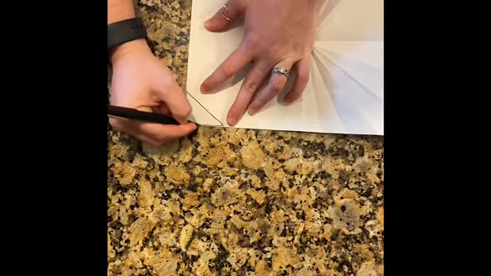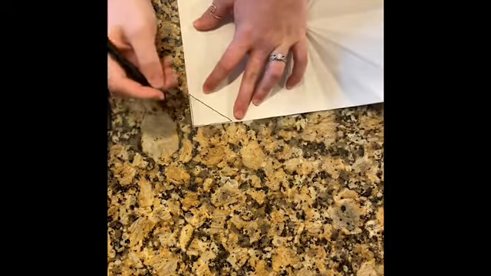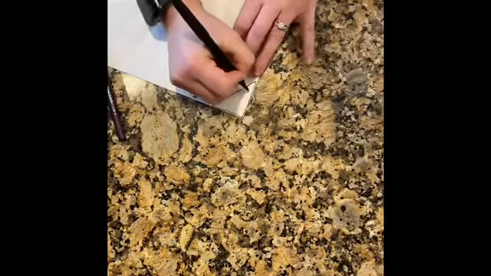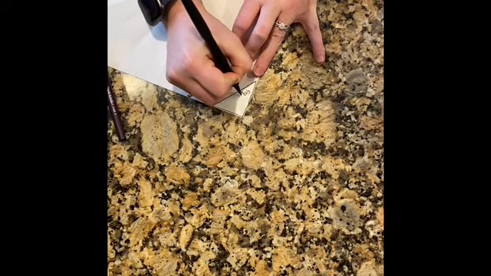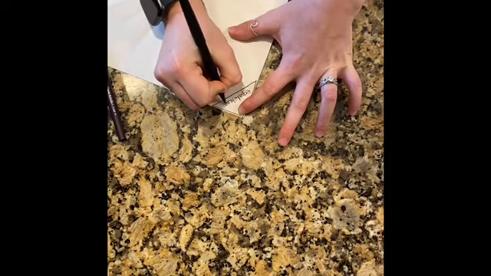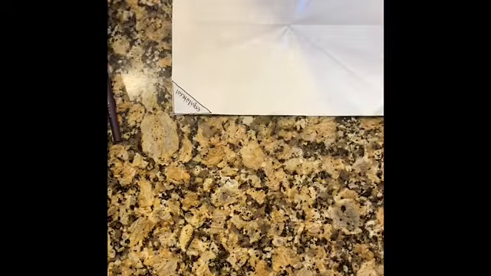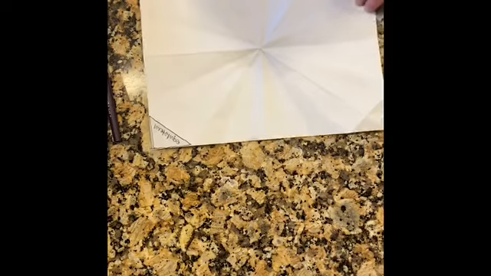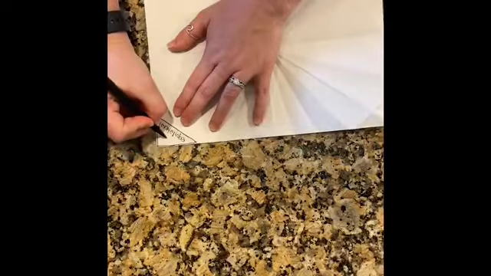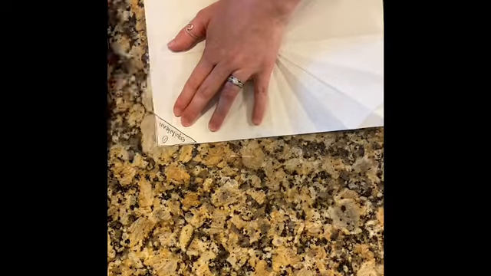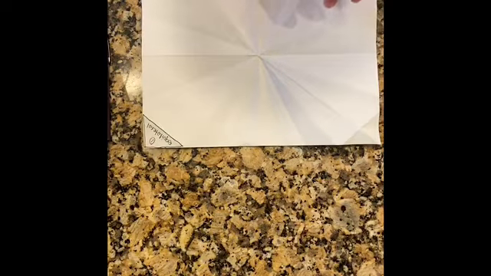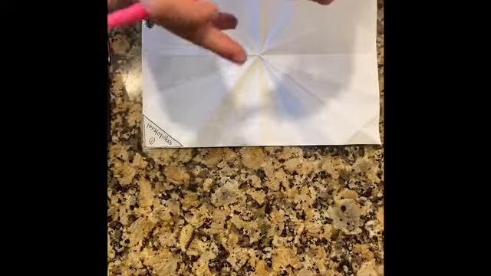The next step after you've traced it says to write what that triangle is in the middle. So I'm going to write equilateral. Alright, so there's my equilateral triangle. As you can see, I traced it and I wrote it in the middle. My next step is to number it. That's number 1.